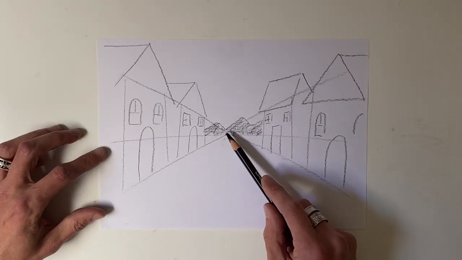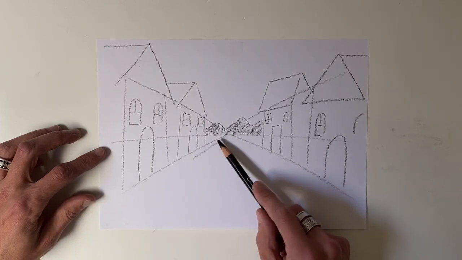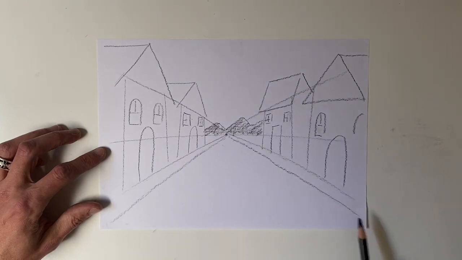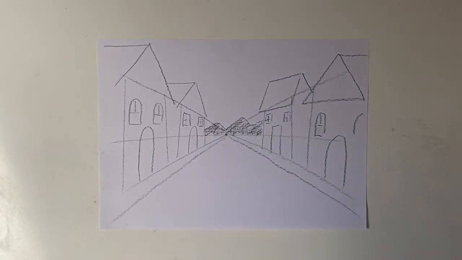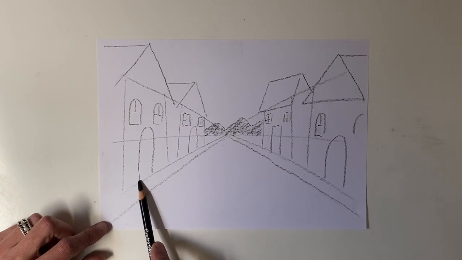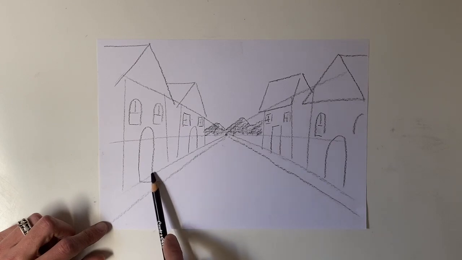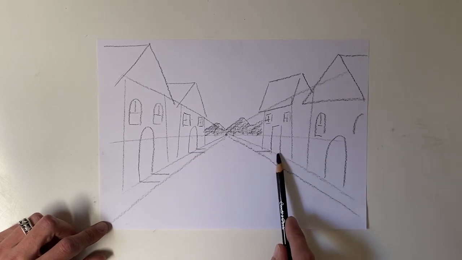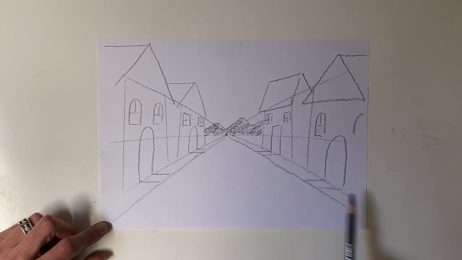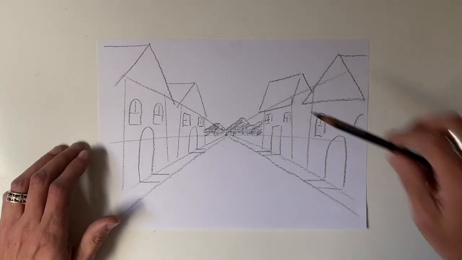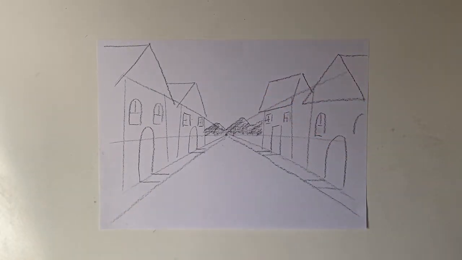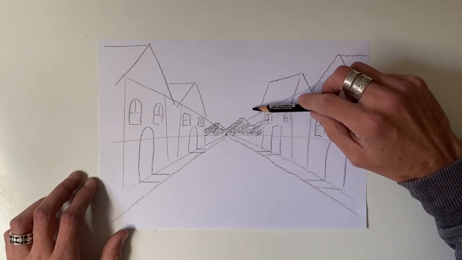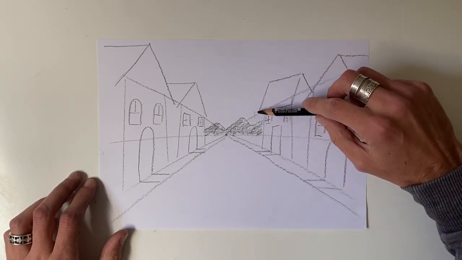So starting from that point, and they get wider as we come out. So then I can draw a little path that leads to those doorways. And then you might want to add in some trees as well. So I'm going to add in a tree in the background here.